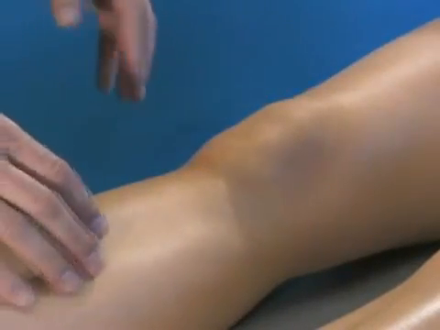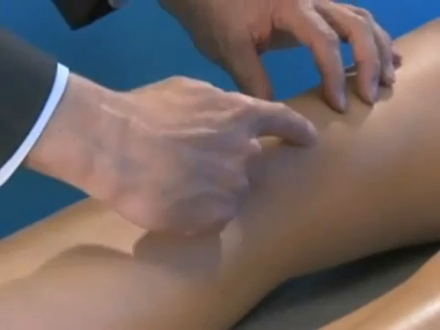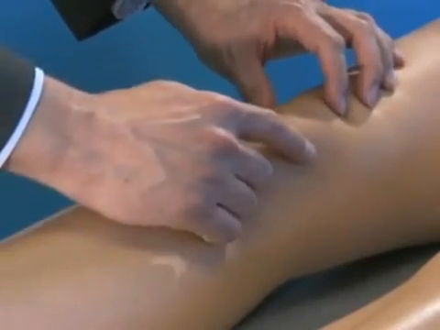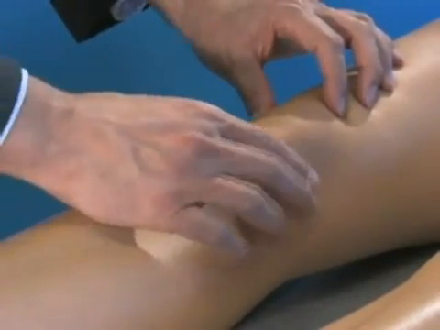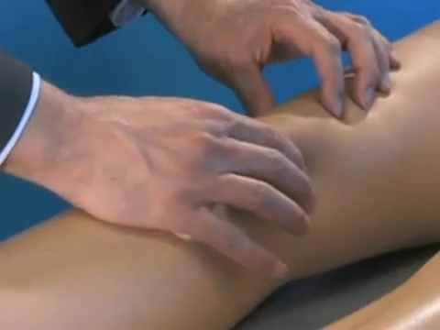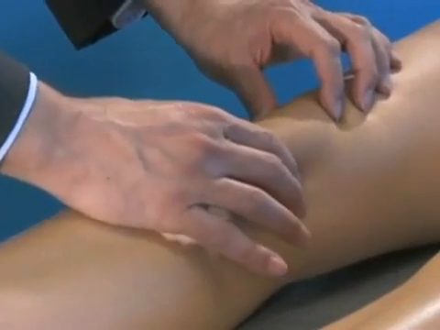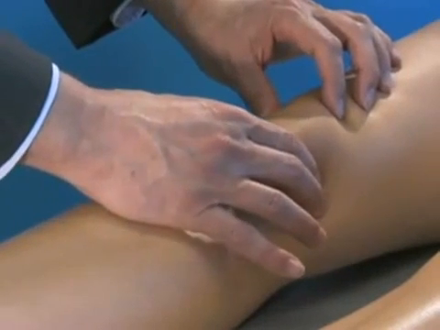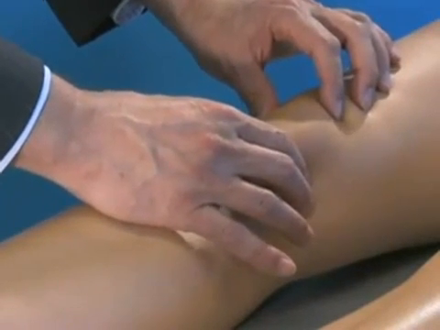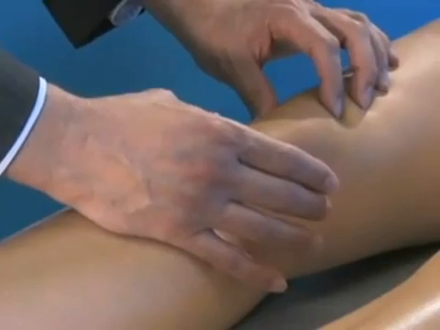Next, we'd actually be able to palpate anteriorly along the medial border of the patella, the medial patellofemoral ligament or medial plica, which is a small band of tissue that runs from the mid portion of the patella to the medial epicondyle. And if you pull backwards and forwards, you'll actually feel a worm-like structure, and if that's symptomatic, that can be a source of their pain.